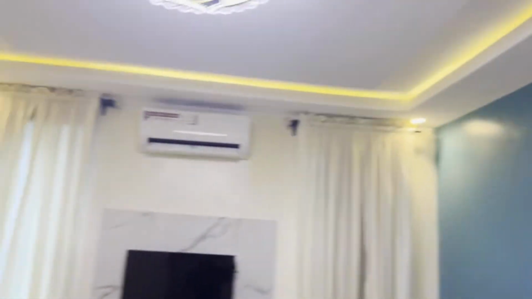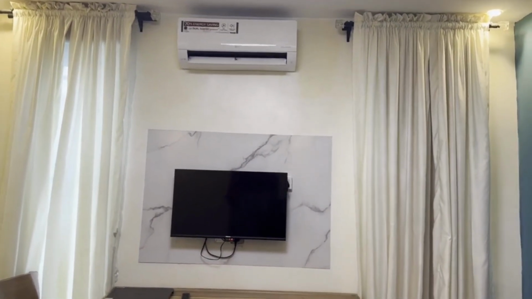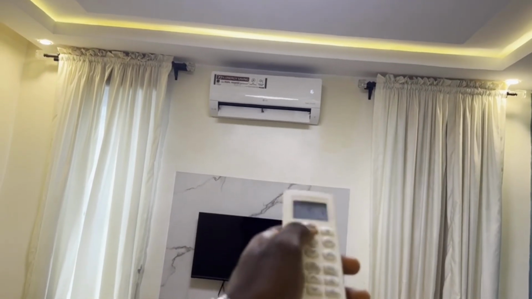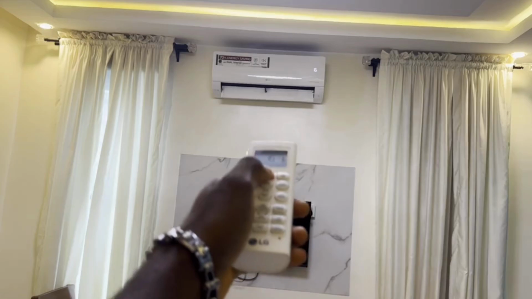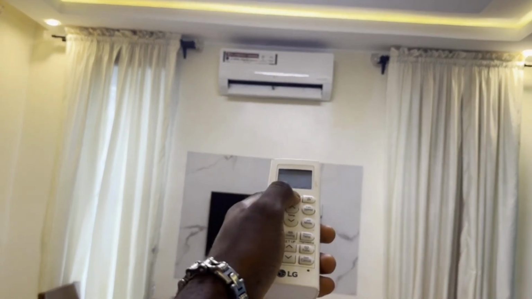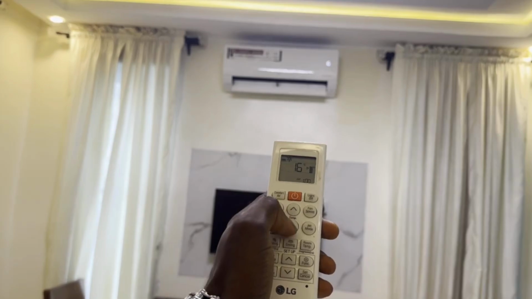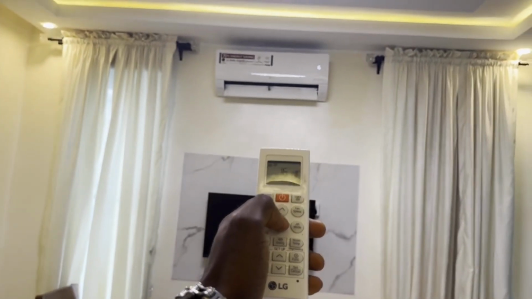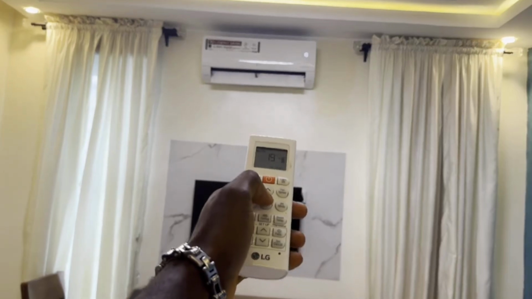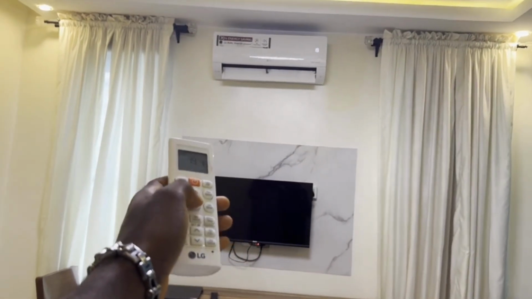So what I'm gonna do right now, this is my bedroom. You can see, if you use the red button, I'm gonna turn it off. If you use the red button again, I'm gonna turn it on. So I can use this as well to reduce or increase the volume. So you can see it. This is how you can properly turn on an AC in a bedroom.